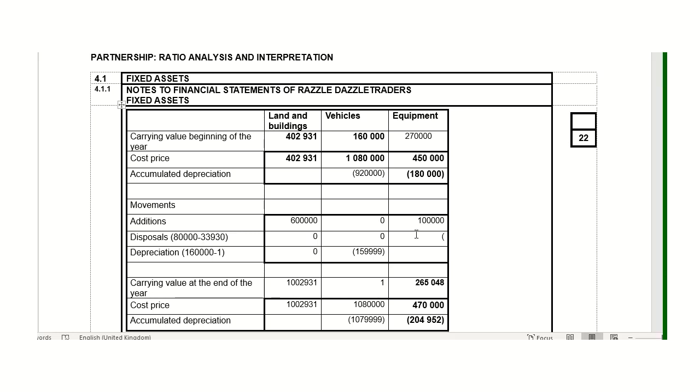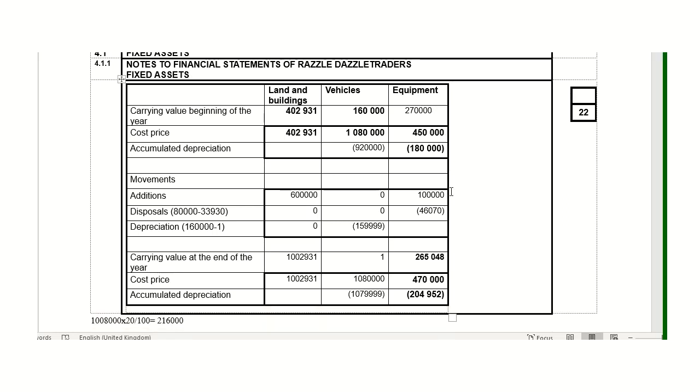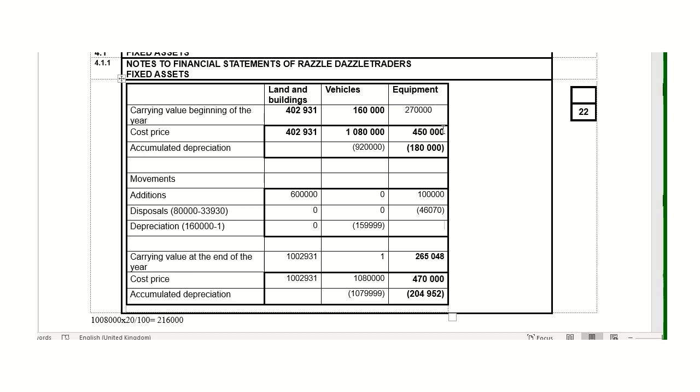It makes it less like depreciation. If I sell vehicles, I've got less, so I must put it in brackets. So it's 46,070. Now I'm looking for the depreciation. I'm going to work through three basic methods that we can use in this specific activity to get to the depreciation. The first one would be, because we only need one figure, we've got all the other figures in, we can use the formula.